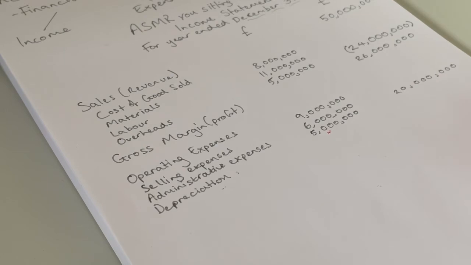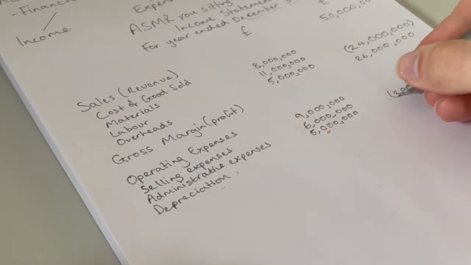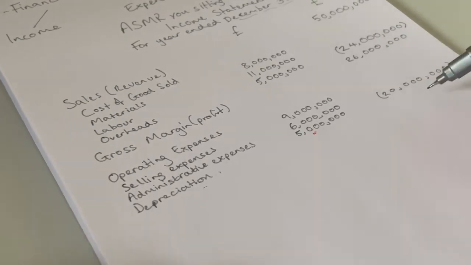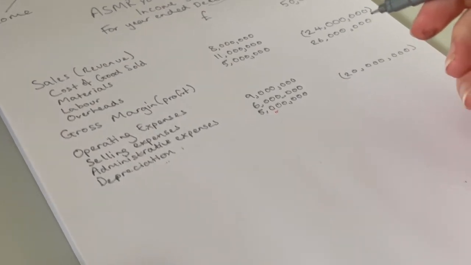So that's our total. That's our total operating expenses. So now, as I mentioned previously, we'll put that in a bracket because we are denoting a minus, so we put it in brackets. Okay.